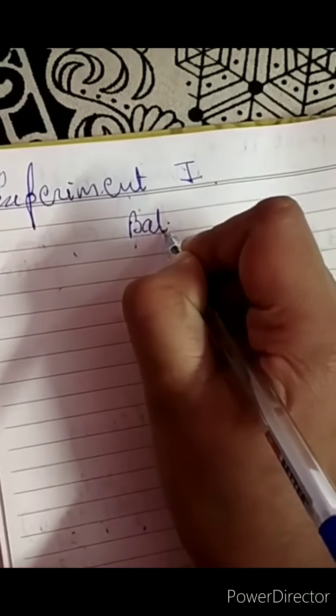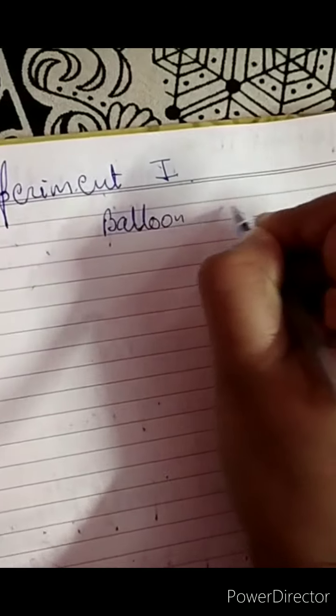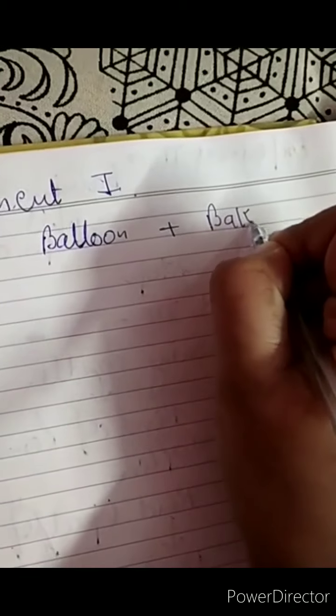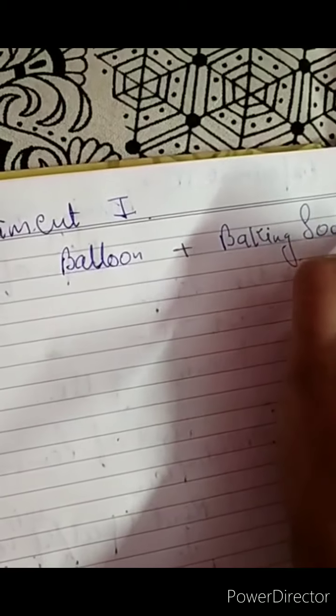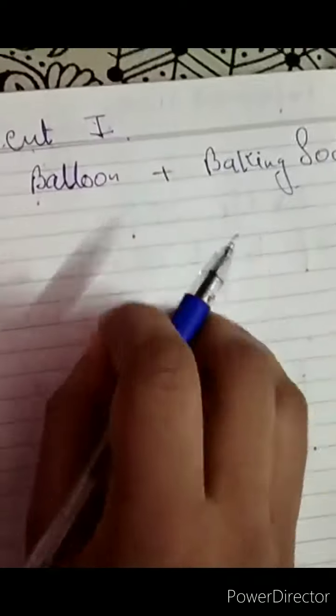Okay, so let's have a first experiment explanation that you saw just now. Experiment 1. What's that? It is balloon plus baking soda experiment. In the balloon, I have put baking soda in it, and in my bottle it was lemon juice.